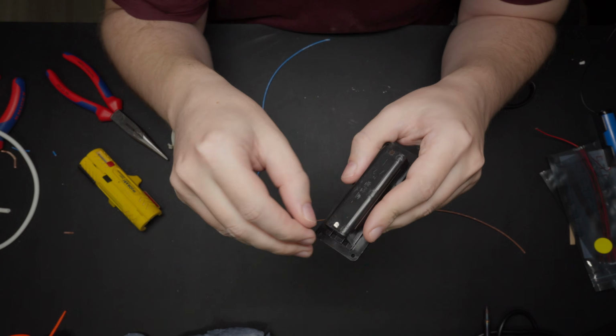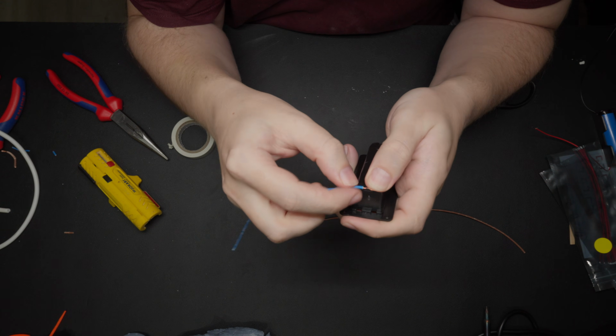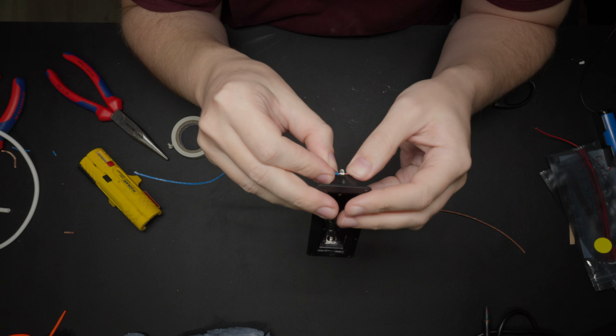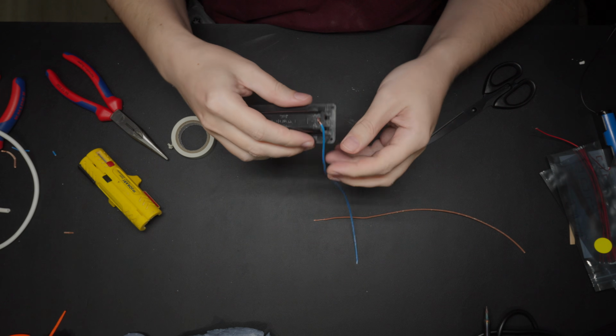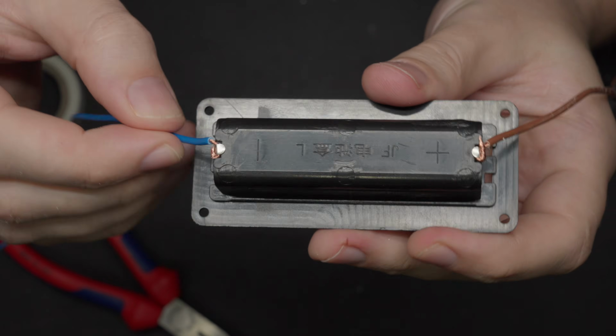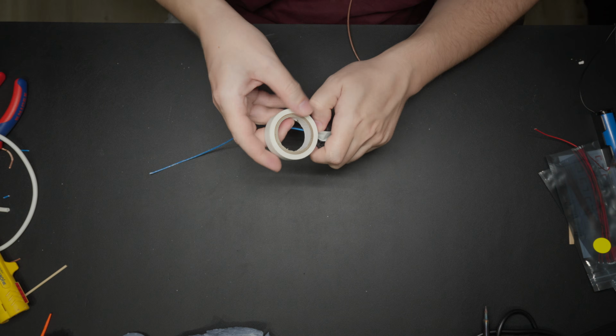I like this battery holder more than the other version, because it has these little wings on the sides. This means it will be much easier to put it inside of the base and stick it on it. So we're gonna add wires to it by ourselves. You will see two metal plates on each side of the case. Just lift them up, put the wires underneath and push them back down.